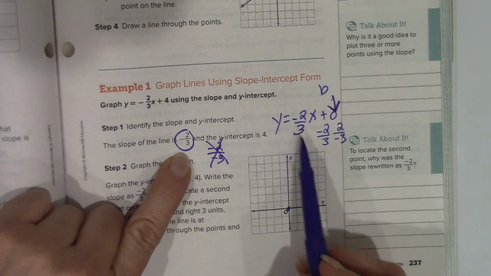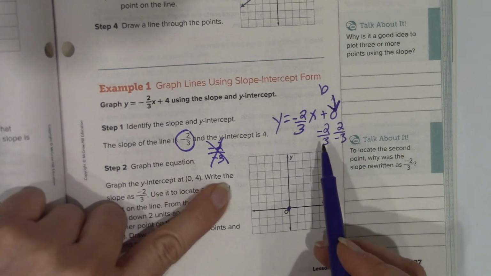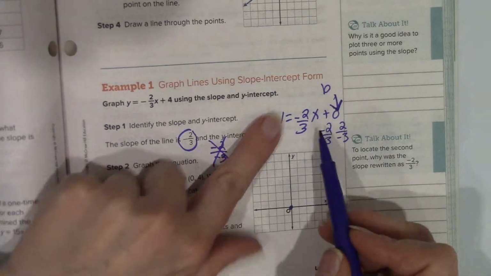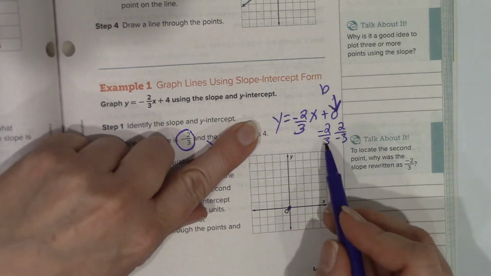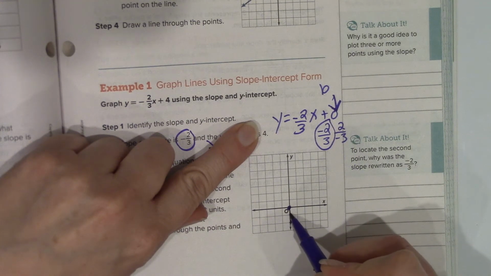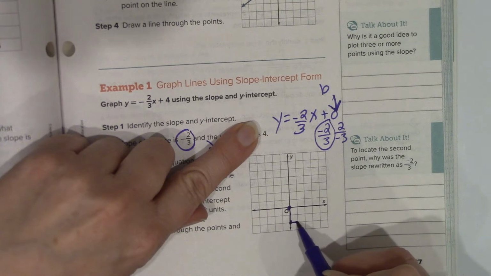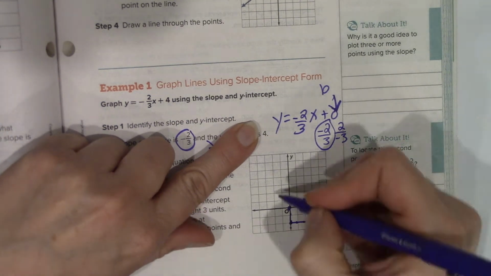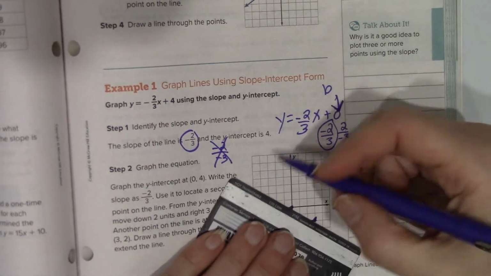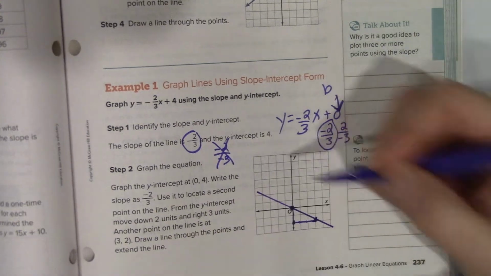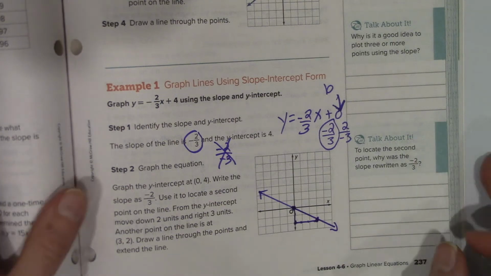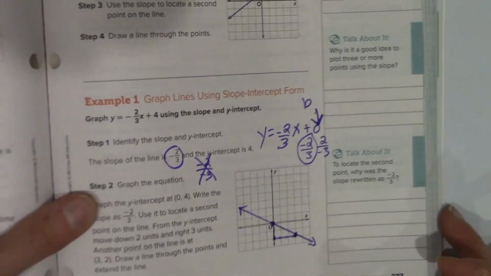I usually just stick my negative with the numerator or with the rise. Either way, whatever you want to do. So my beginning point for this equation would be 0. My rise, I'm going to go with this one and say it is -2. I go down 2. And my run will be 3. 1, 2, 3. And I'm going to use a ruler, which is going to be my Costco card. There we go. Graph a line. Easy as that. All right, that review is on page 237 in your book.